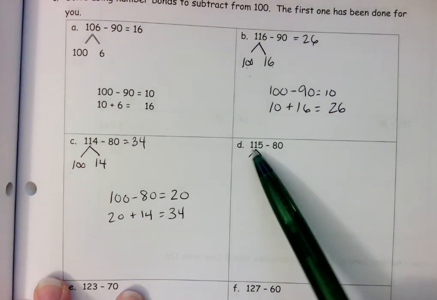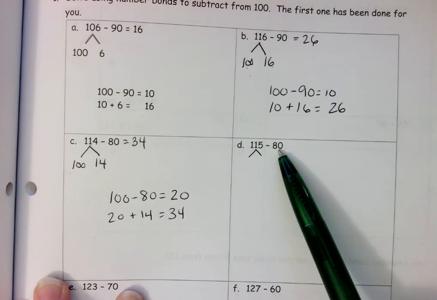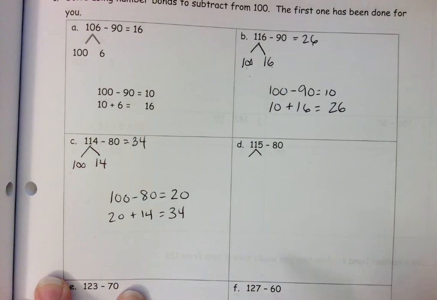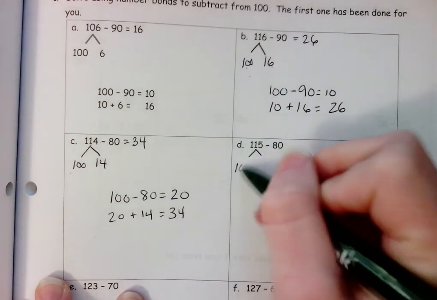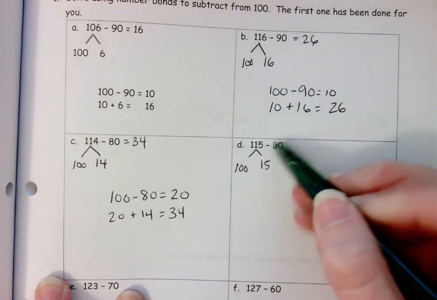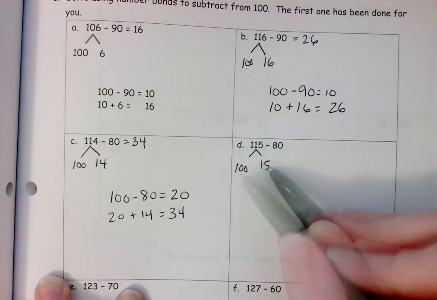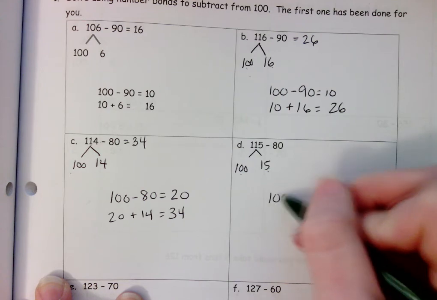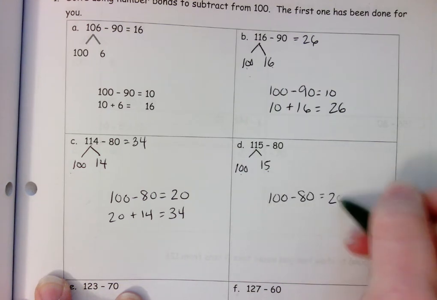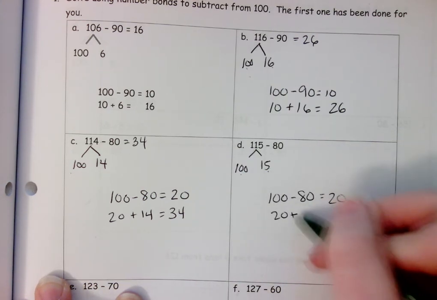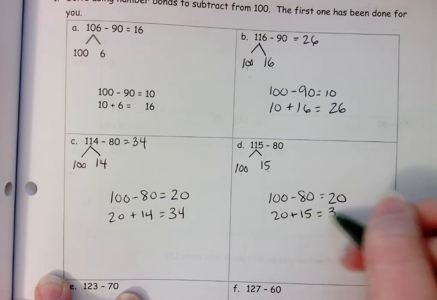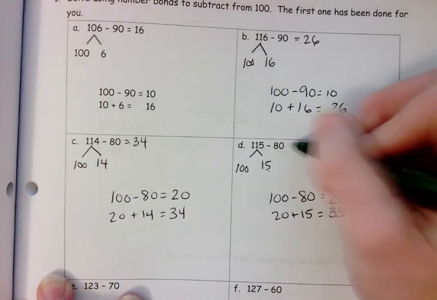So 115 minus 80, what's that going to be? I think it's 35. What do you think? Let's try. I think about 115 separated into 2 parts, 100 and 15. And I take 80 from 100, and then I add it back with my 15 that I left there to get 35.